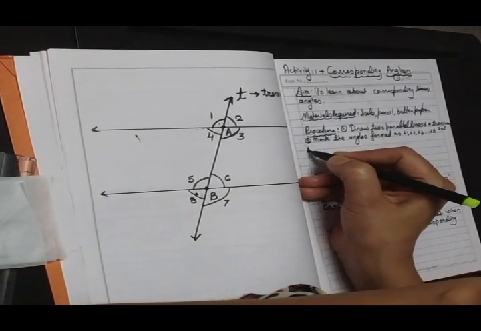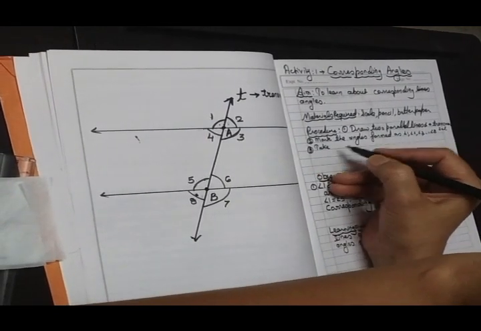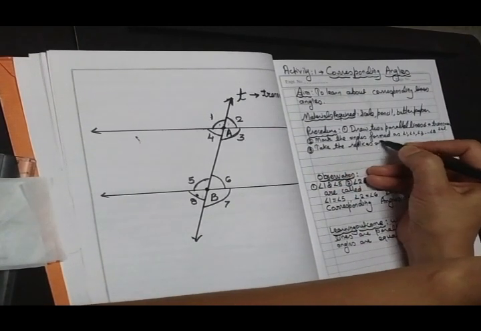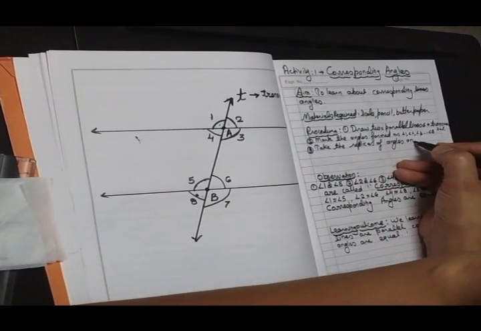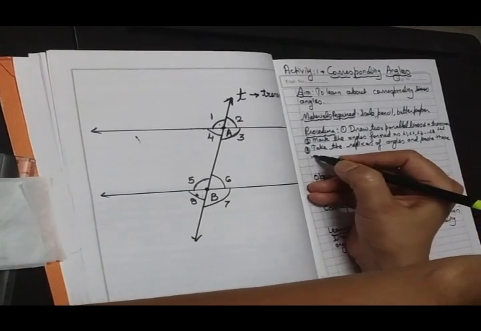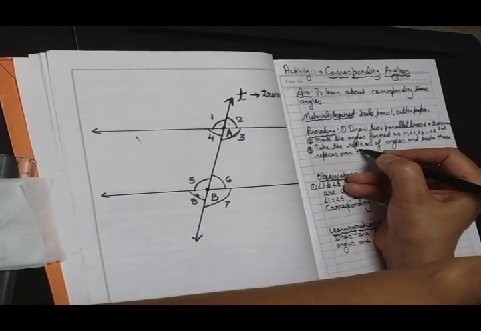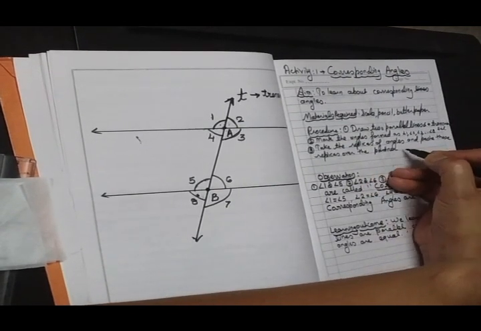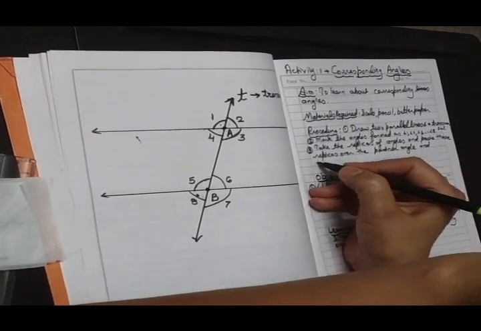Then third step will be take the replicas of angles and paste these replicas over the partner angle and observe.